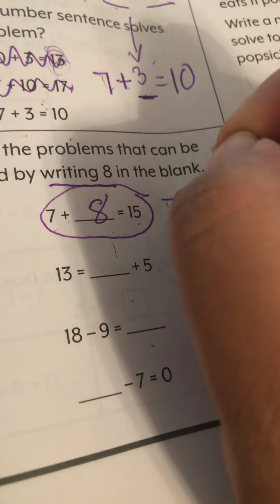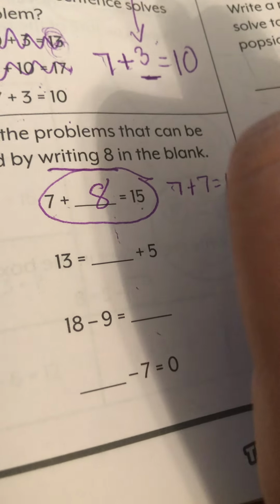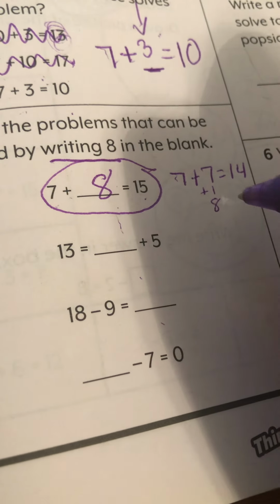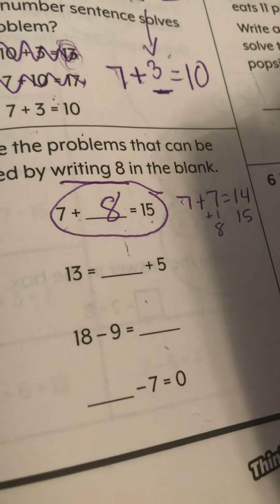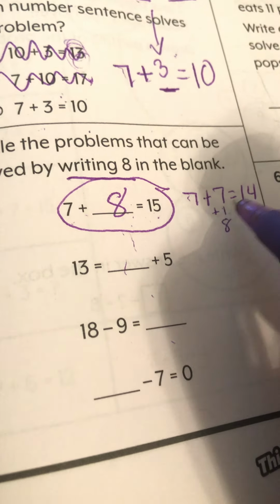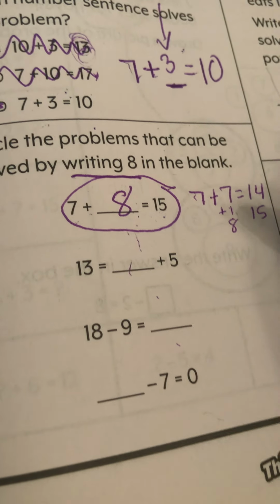And I knew that because I know 7 plus 7 equals 14. And if I add one more right here, that would be 8, and it would be 15. So yes, that's how I knew that. So it's good to know your doubles. You can always YouTube double songs in case you want to practice those.